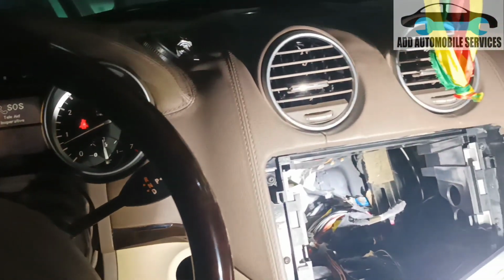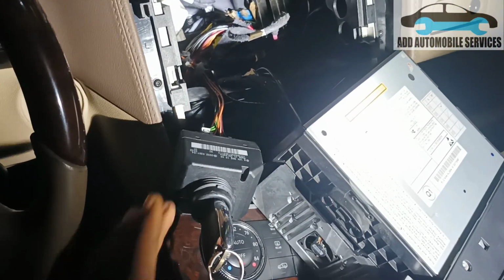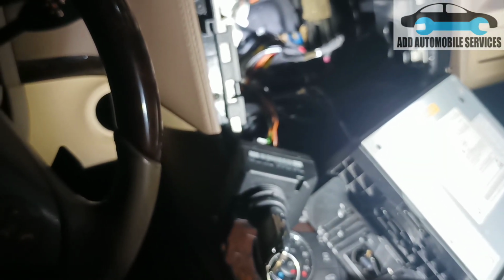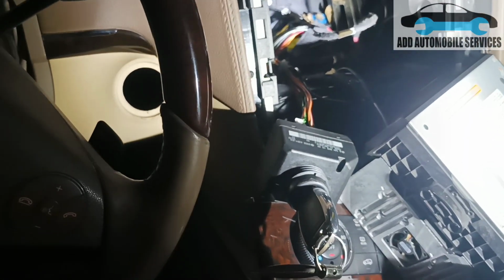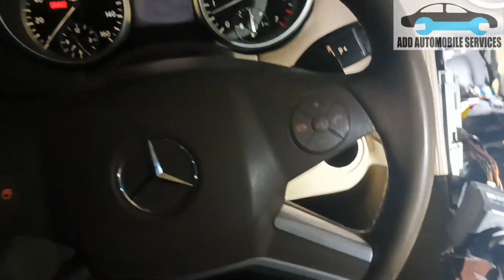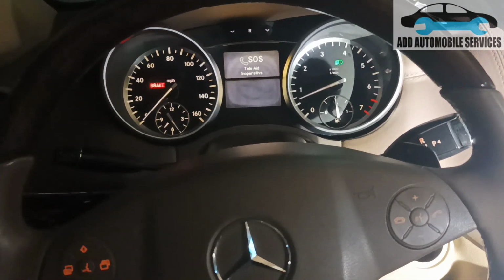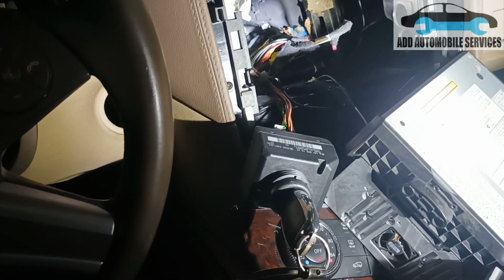So I'll speak to the customer, so now I can confirm that it is from the EZS, the ignition switch module, which is faulty. That's why it's causing those problems. So now I'm confident that I can tell the customer that we have to replace that part. Then we know what to do.